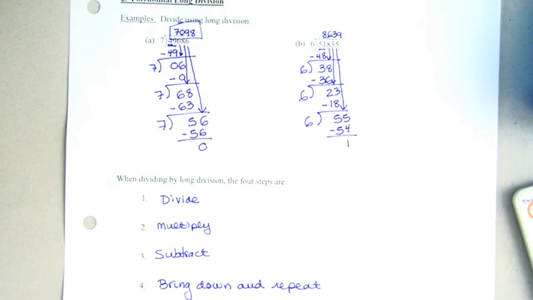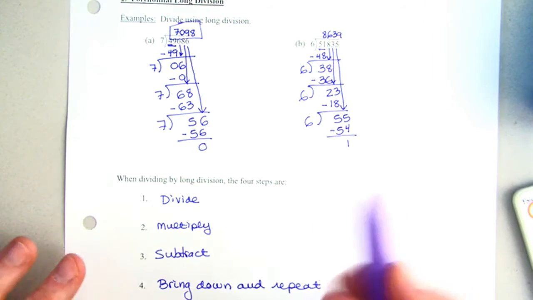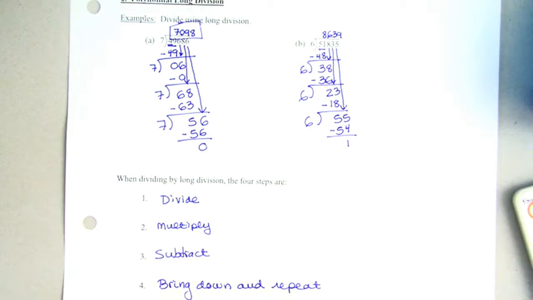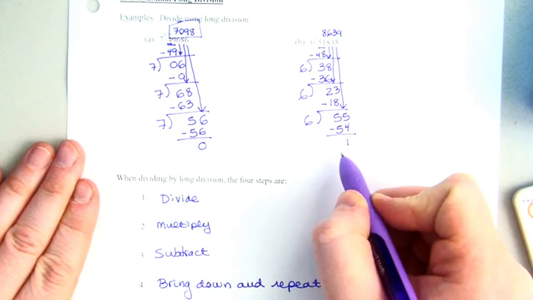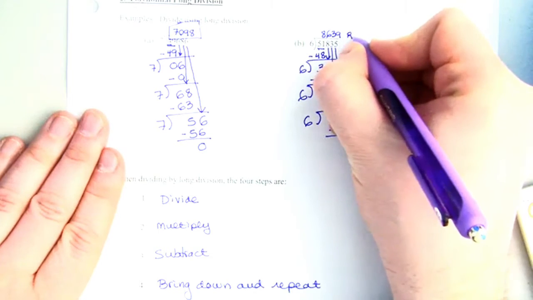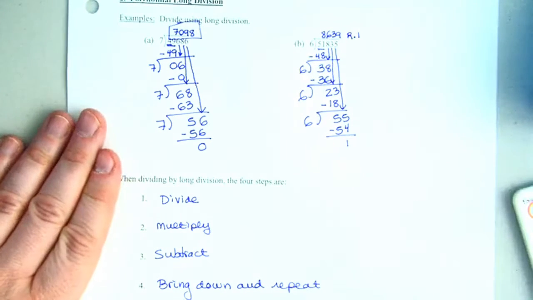Now, I know you learned in middle school you can start adding decimal points and zeros and stuff, but we're going to go back to like before then. In 3rd grade and 4th grade, when you first learned this and you had a number left over, we would have called that number a remainder. And we can say there's a remainder of 1.